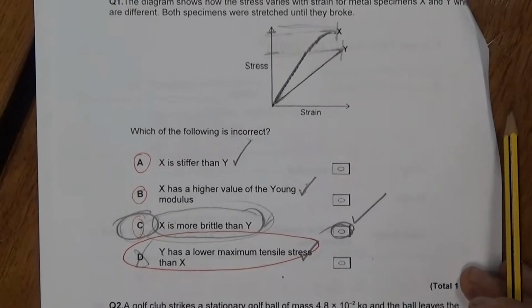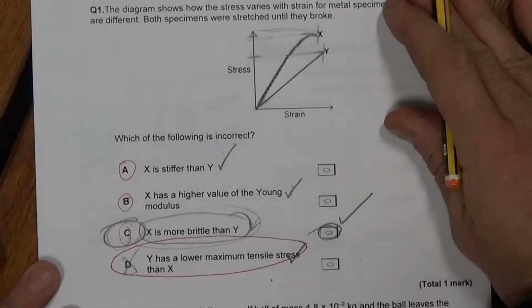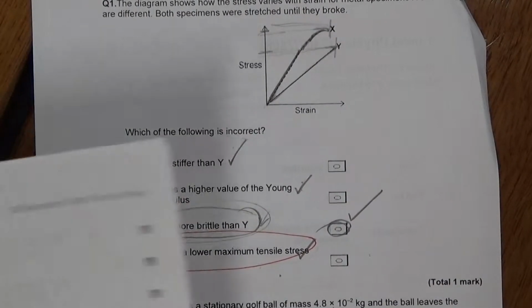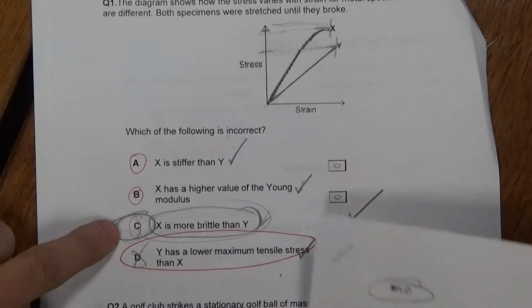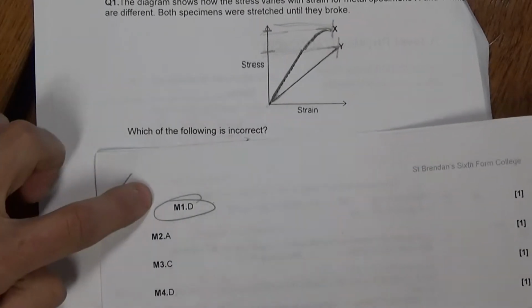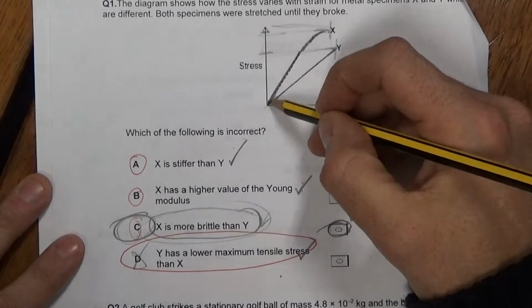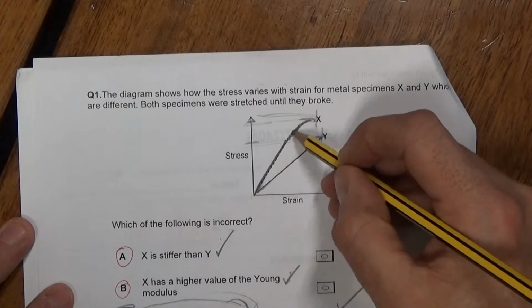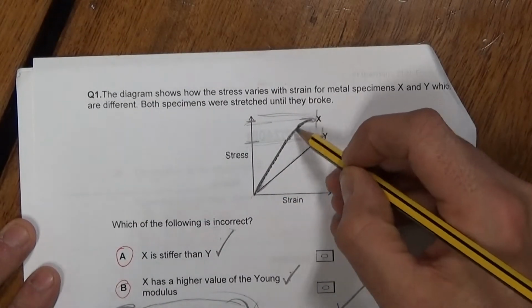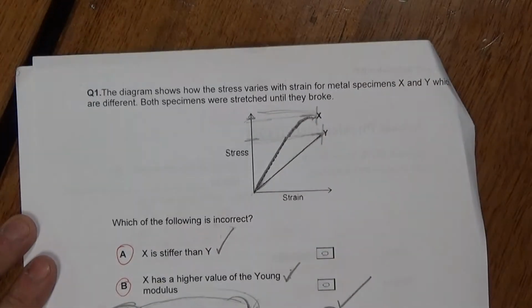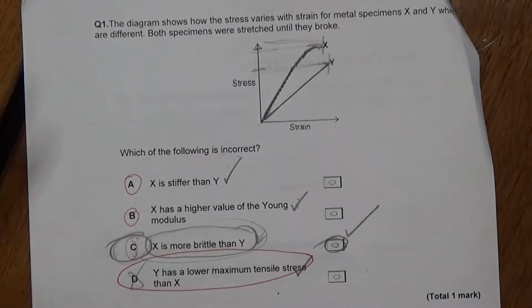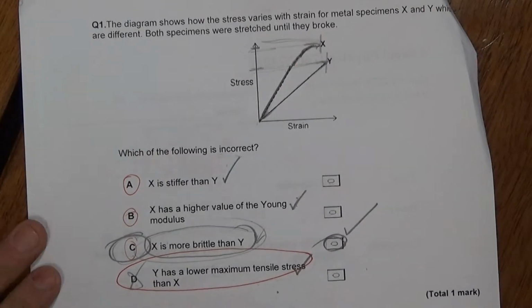All right, let's go for the multi-choice. So for the first part of this, you're very lucky if you put C and got a wrong answer. You can see the mark scheme was wrong. Upon checking, this graph goes up and X shows some plastic deformation at the top. So there's a curve there at the top, which is an indicator that it's not brittle. It's got some ductile behaviour.